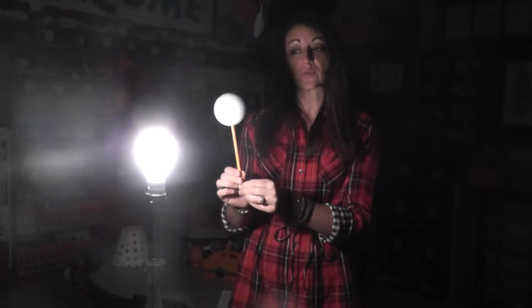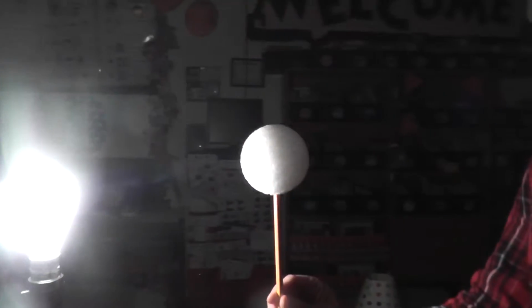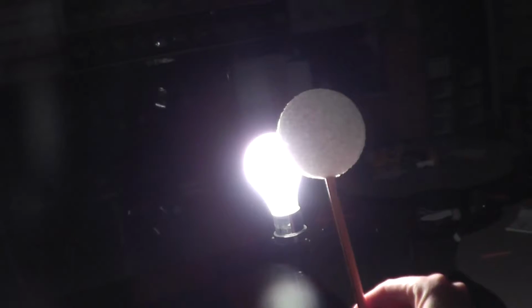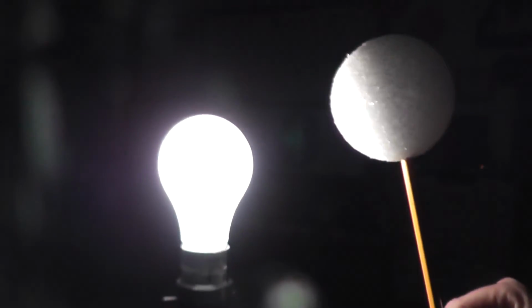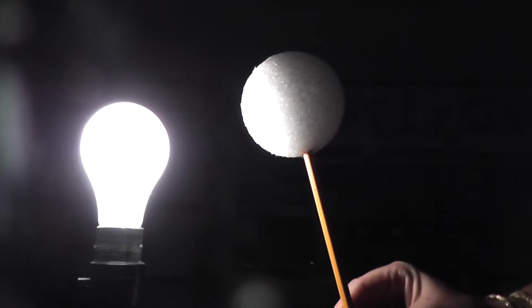You'll notice that no matter where the moon is, half of it is always going to be lit up by the sun. The light is still there, but it's shining behind to where we can't see it from Earth. It's shining on the back side of the moon.